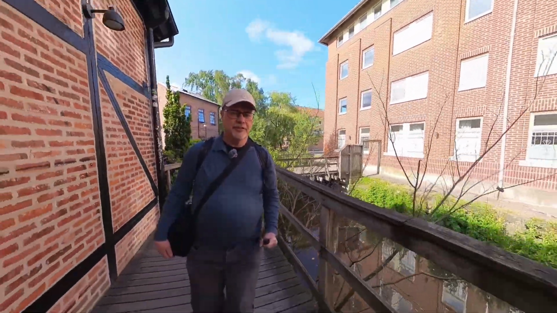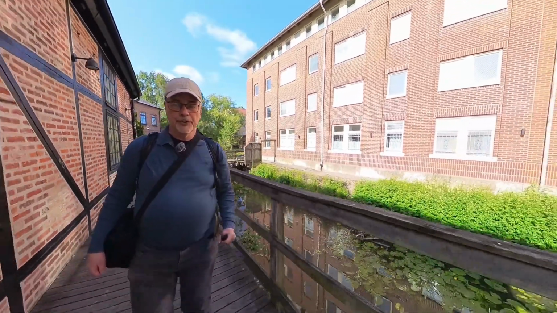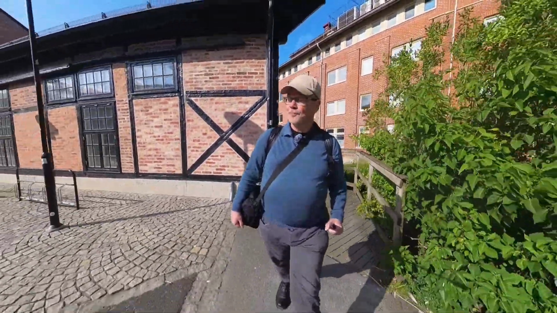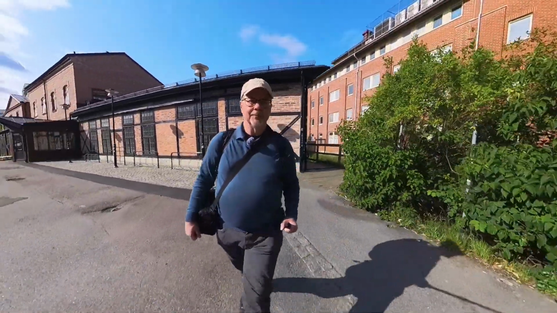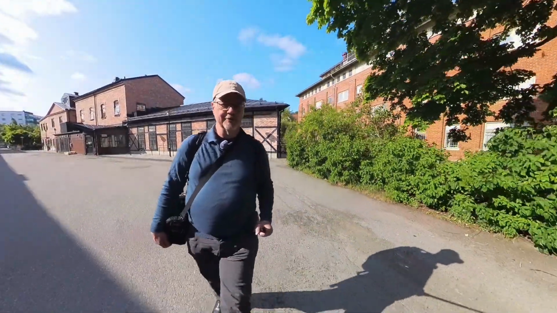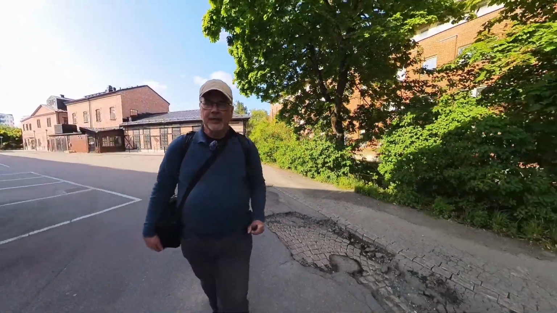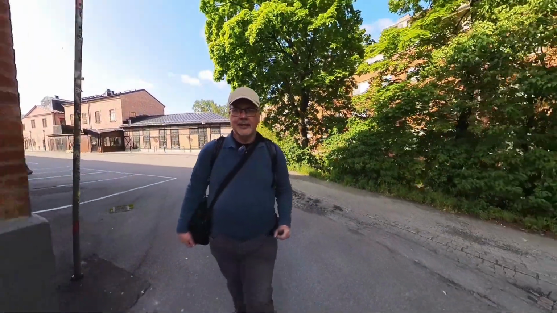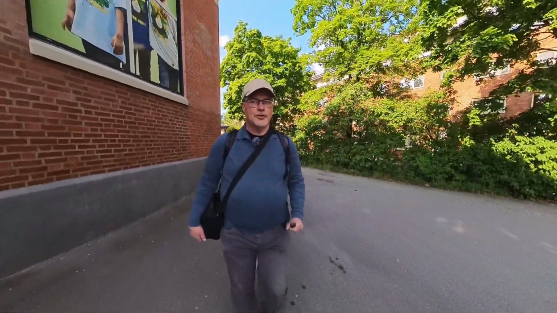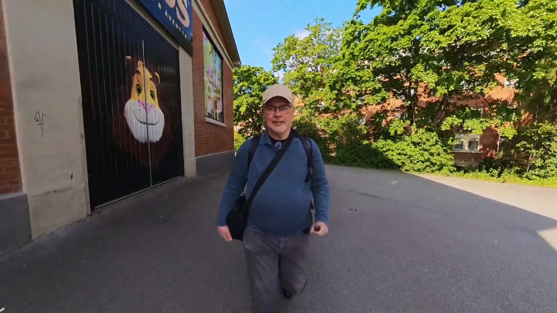So, in my last video, I showed how to take a panorama photo and stitch everything together in Affinity Photo. This time, I'll show you how to take a slightly more advanced panorama photo, a high dynamic range panorama. Now, I did this more than a year ago at the top of Ramberget, the Ramberg mountain in Gothenburg.